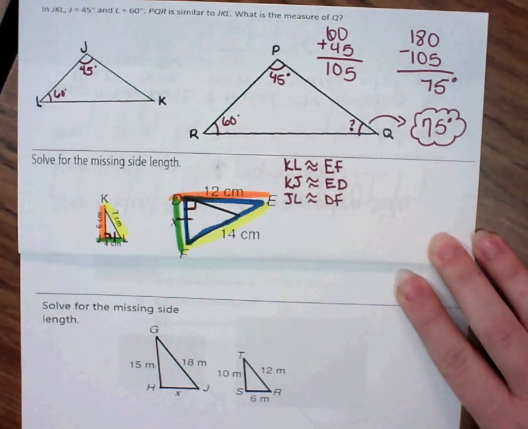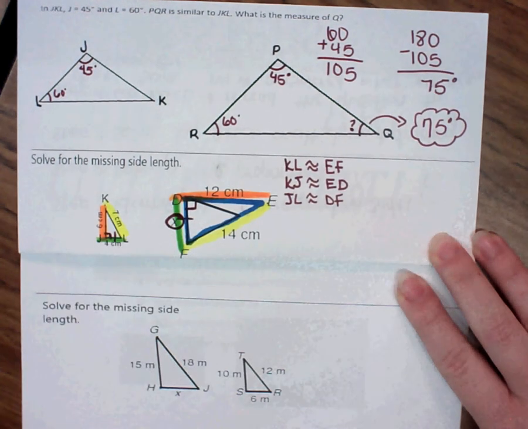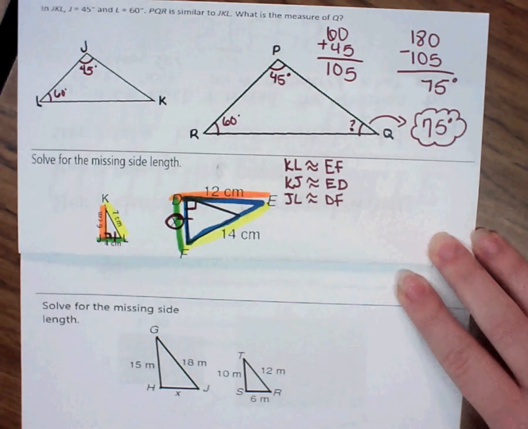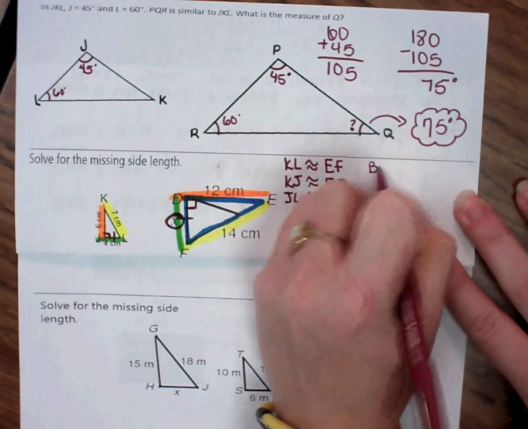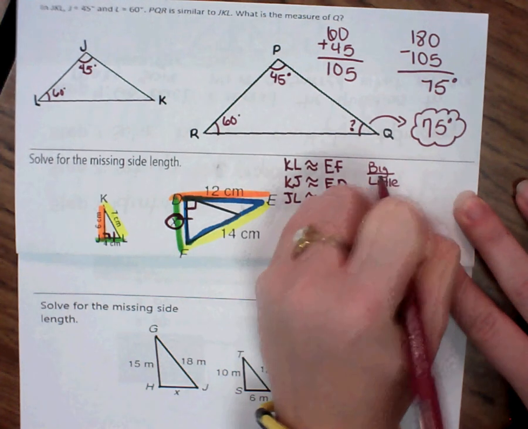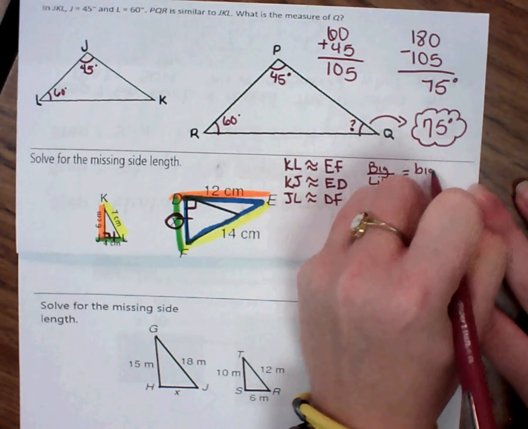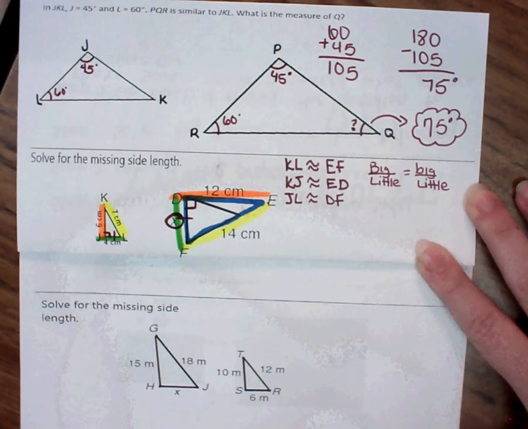And now we're looking for this missing side right here. Well, if you remember when we were talking about the steps, we're using the proportion big over little is equal to big over little. So we need to pick two of the sides to use.